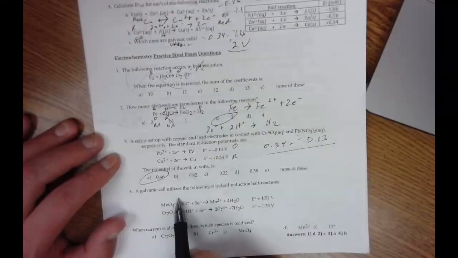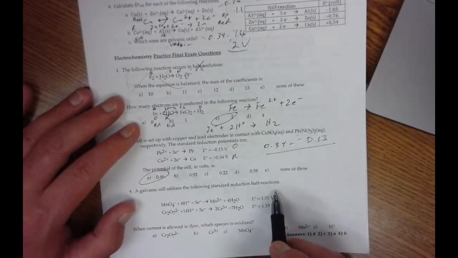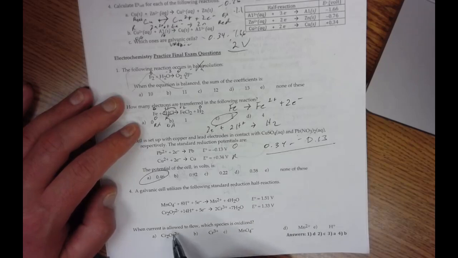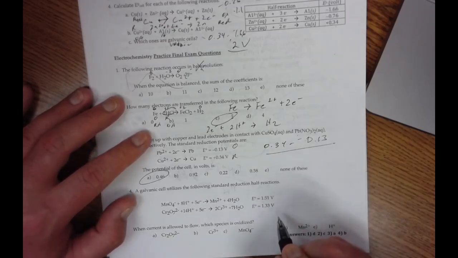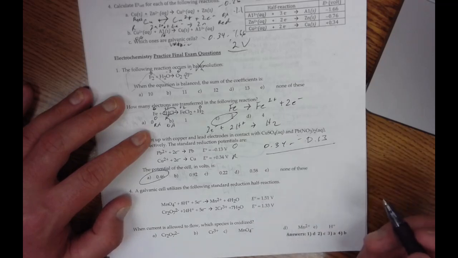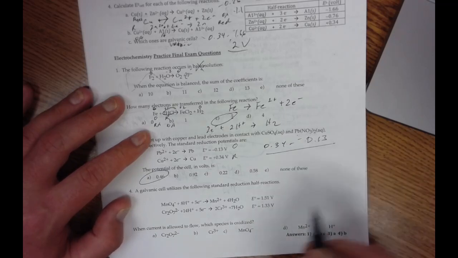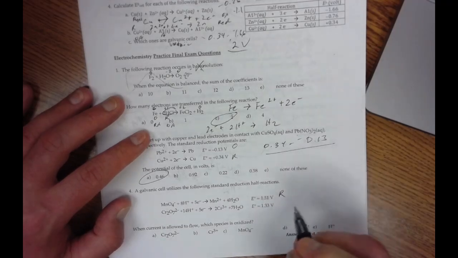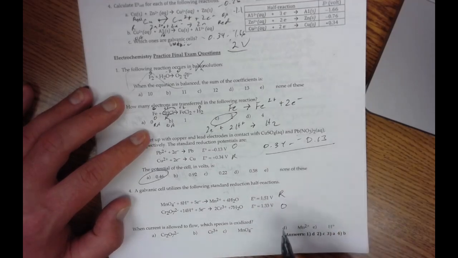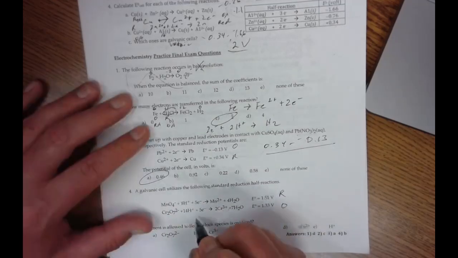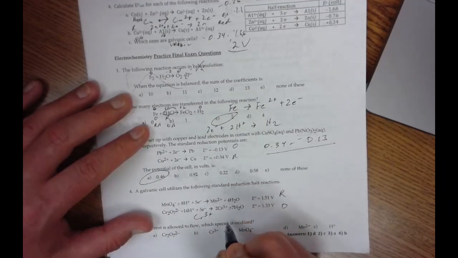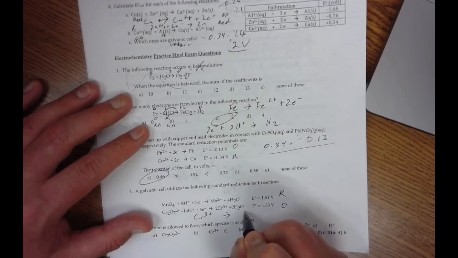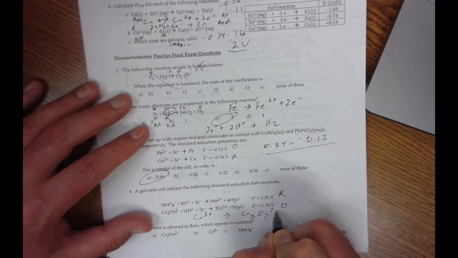A galvanic cell utilizes the following standard reduction half reactions. When current is allowed to flow, which species is oxidized? Standard reduction half reactions. So this is going to be reduced. This has less reduction potential. So if we take a look here, we would flip this, and the Cr3 plus is going to the Cr2O7 negative.